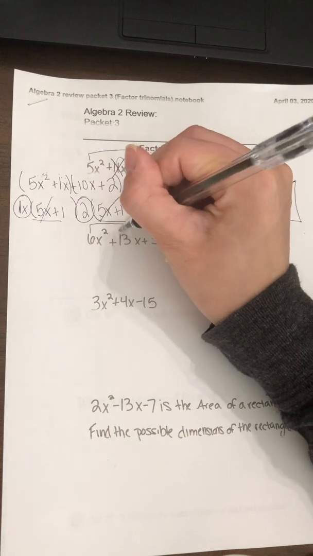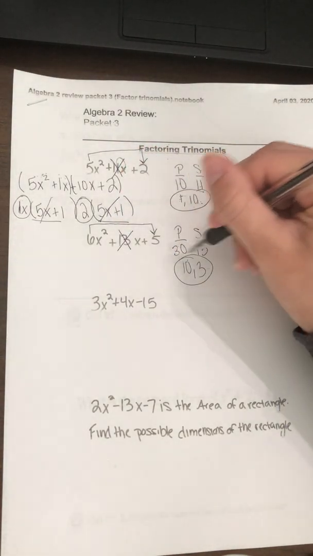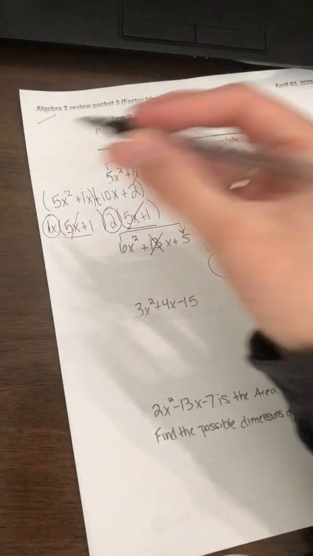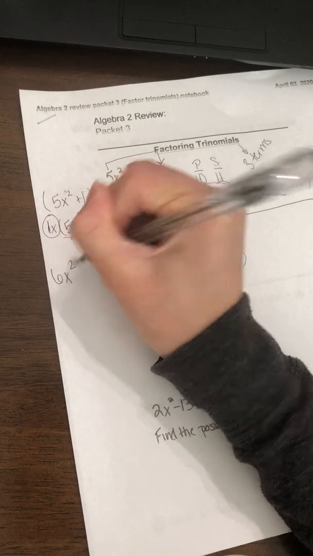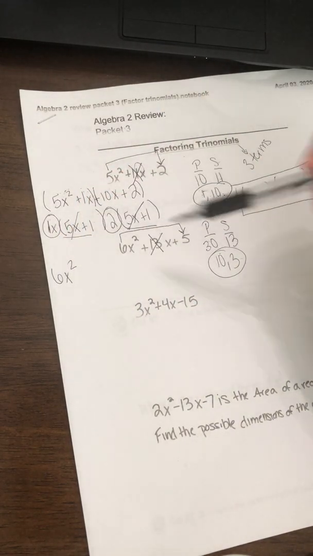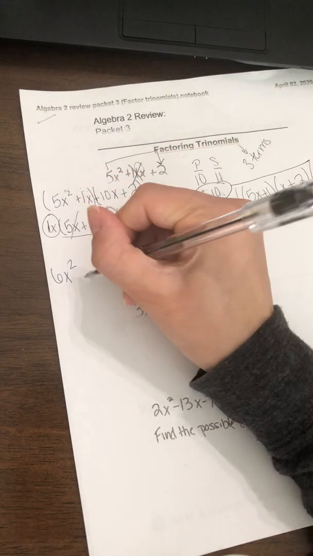Once you find that pair, you replace the middle number with these 2 new numbers. So I have the 6x squared, but now instead of 13x, I'm going to have 10x and 3x.